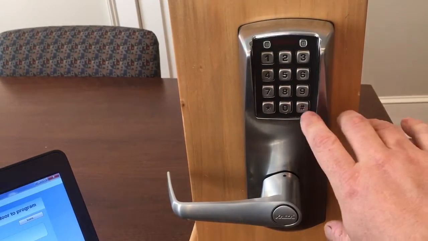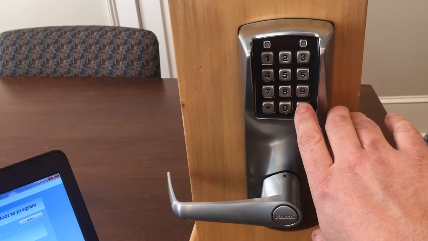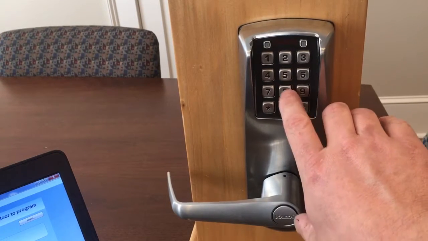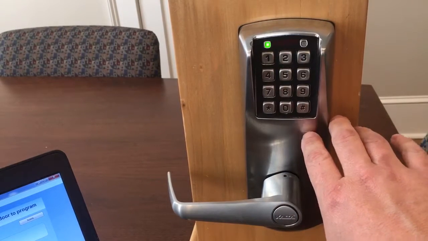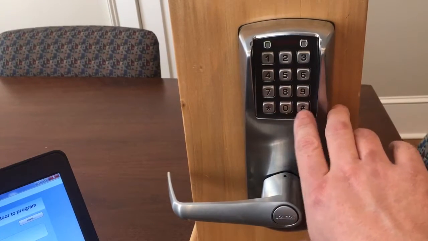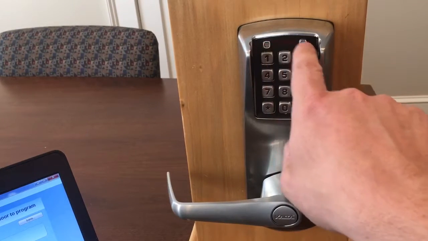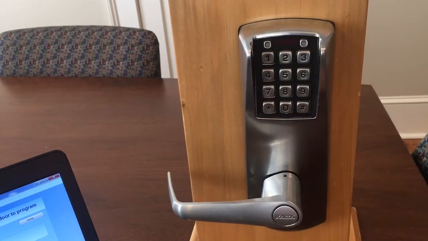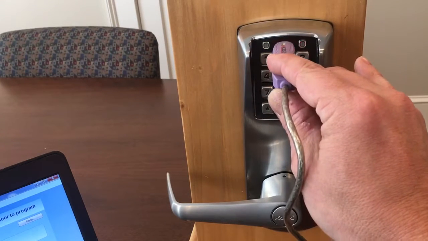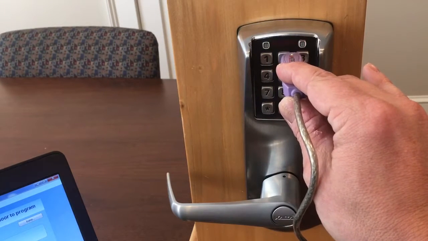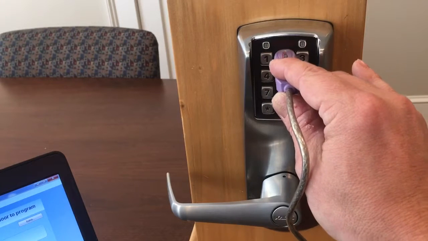By entering the lock's master PIN, first you press pound, enter the existing master code, pound 900, which initiates lock programming mode. Those lights will start to alternate from red to green. Back on the software, I'm going to point this right in between those lights, and click that button that says program.